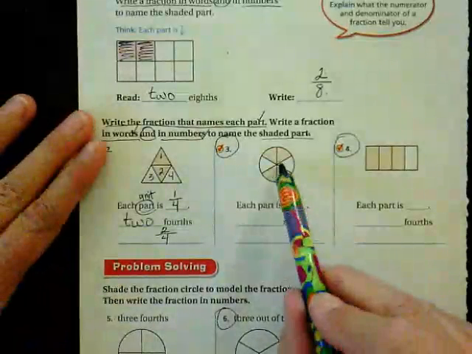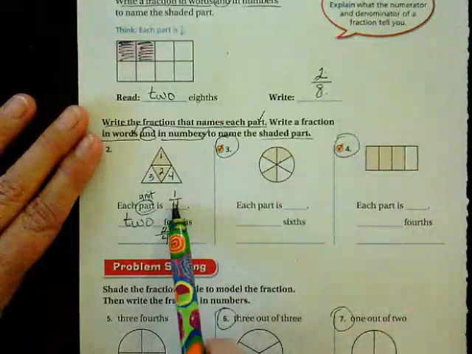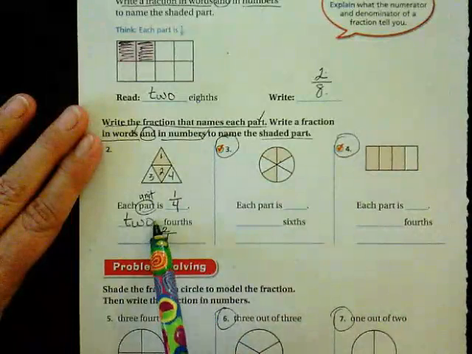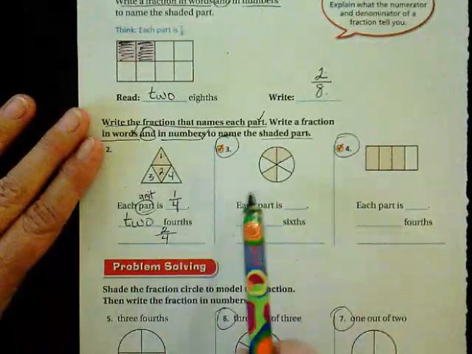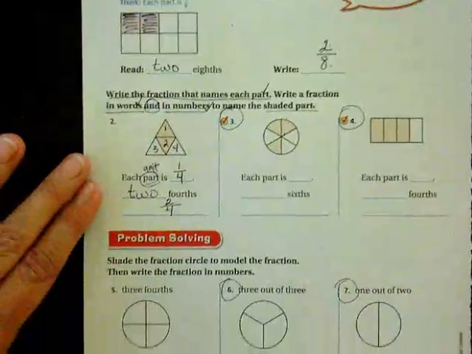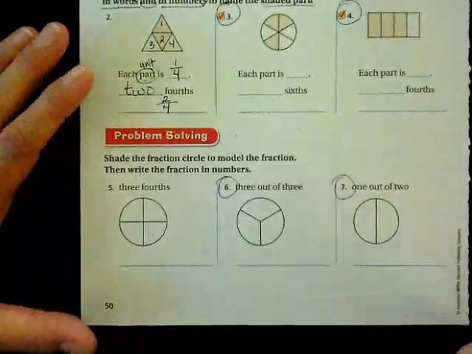Okay, you need to do the same thing for number 3 and number 4. Remember, you're telling what kind of units you're working with, and then you're going to write your word form and your fraction for numbers 3 and 4. Push pause if you want to and go ahead and work on that, or watch the rest of this and then work on it all when you're finished.